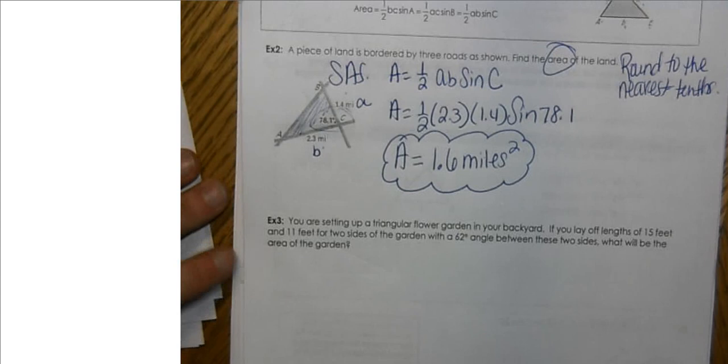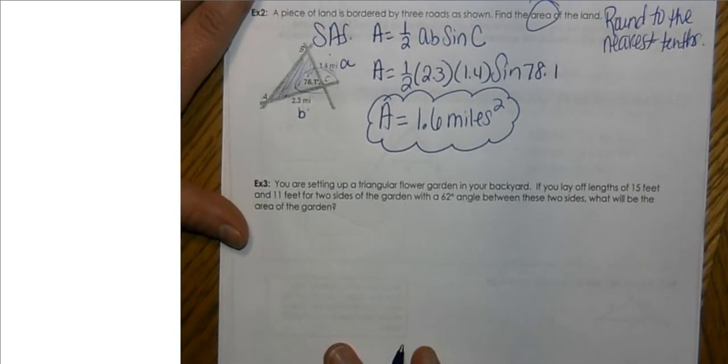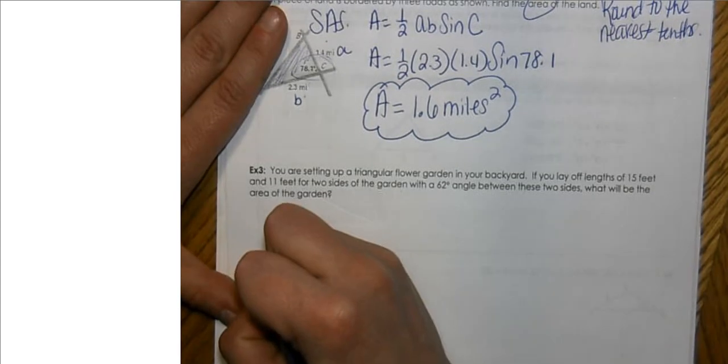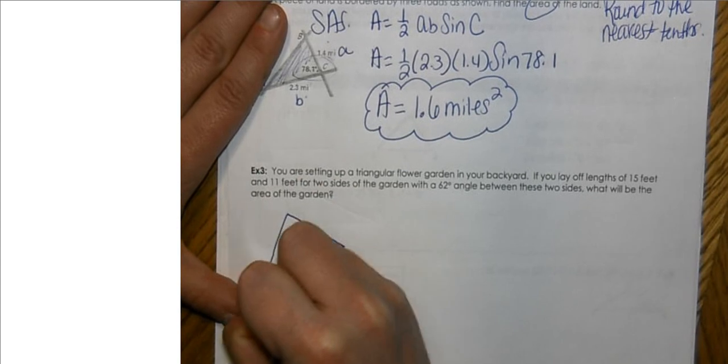Let's go ahead and look at example 3, our last example of today's lesson. It says you are setting up a triangular flower garden in your backyard. If you lay off lengths of 15 feet and 11 feet for two sides of the garden with a 62-degree angle between these two sides, what will be the area of the garden? So let's go ahead and draw a triangle. So here's my triangular garden.